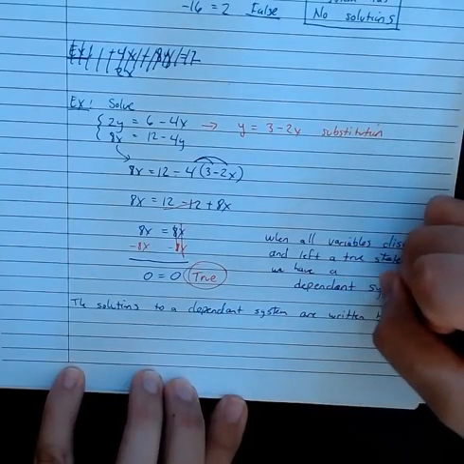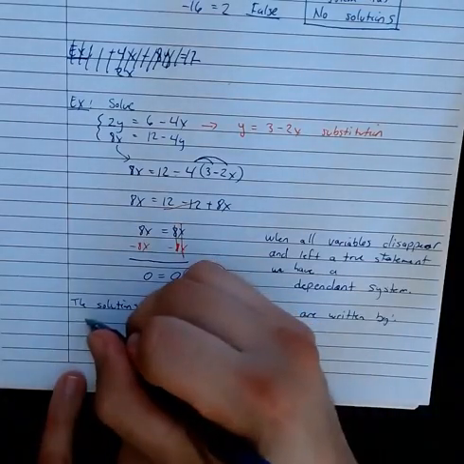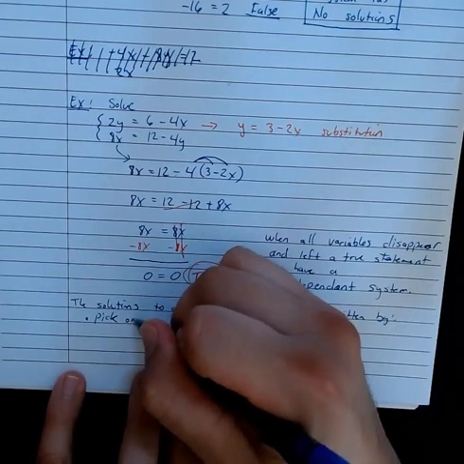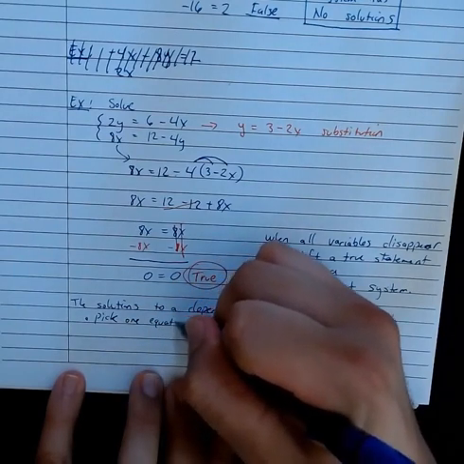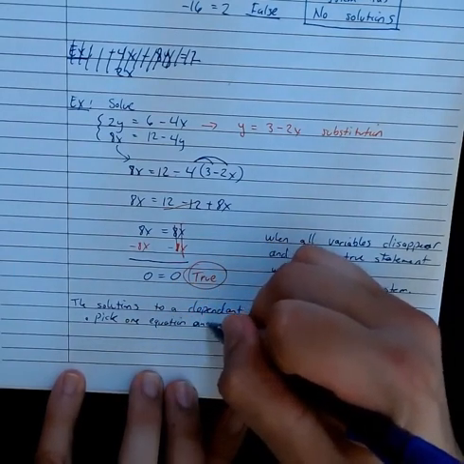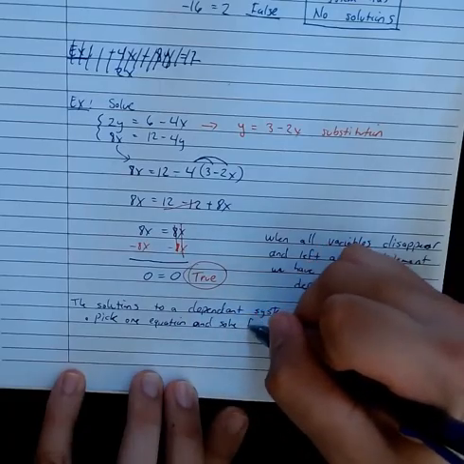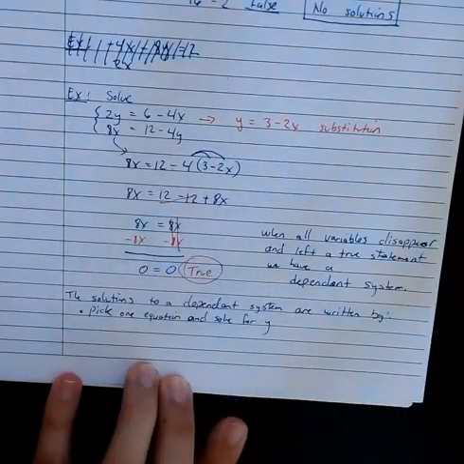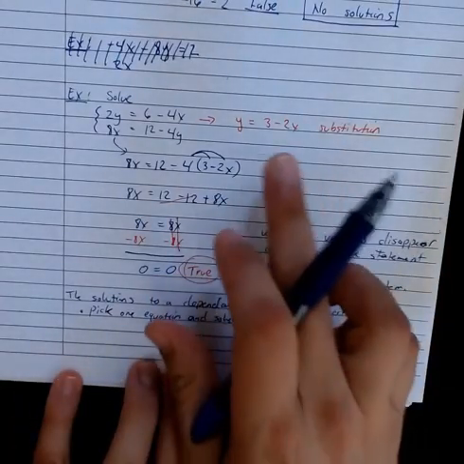are written by, okay, so we're going to have a few steps. First of all, you're going to pick one equation and solve for y. If you use the substitution method, there's a good chance you've already done that. In this case, I already have.